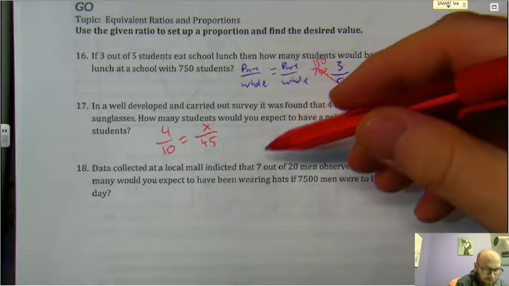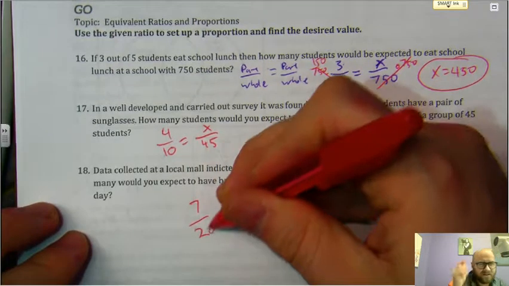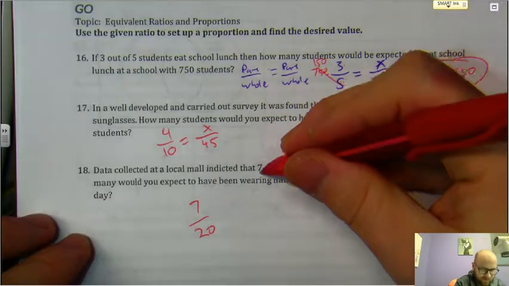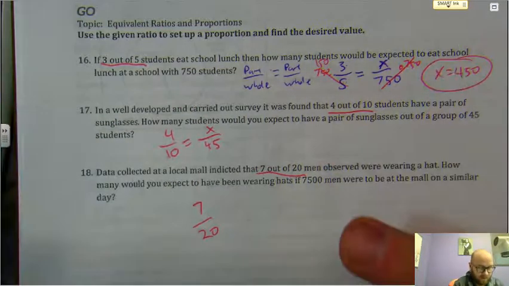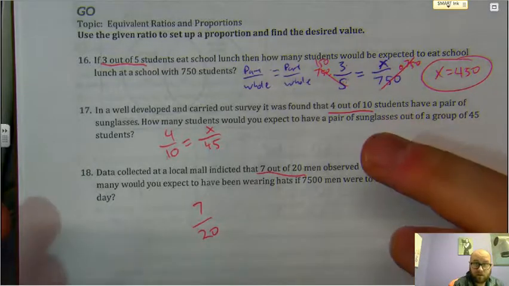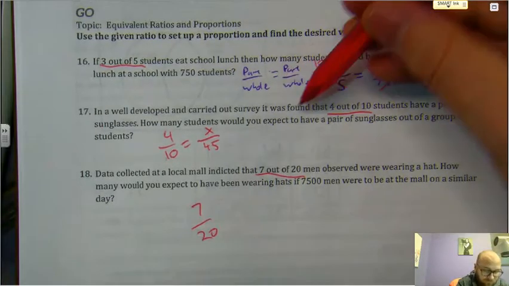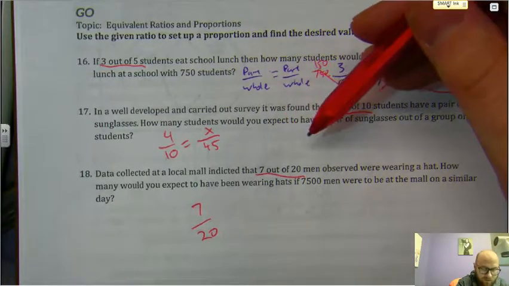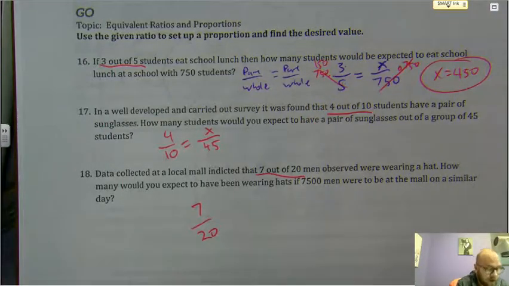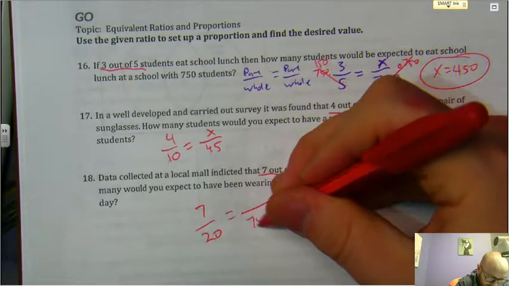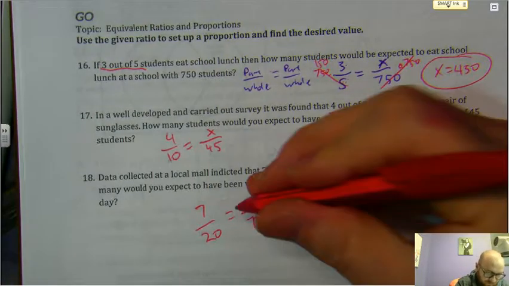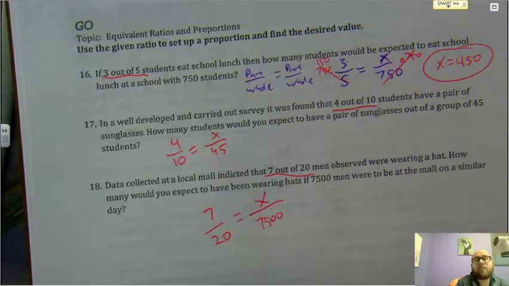Data collected at the local mall indicates that 7 out of 20, and I'm just seeing this phrase, 7 out of, 4 out of, 3 out of. Those are my clues to turn it into a ratio and into a fraction. 7 out of 20 men were wearing hats. Cool. How many would you expect to have been wearing hats if 7,500 men were to be at the mall on a similar day? Boom. Do that, grind it out, simplify it, and go from there.